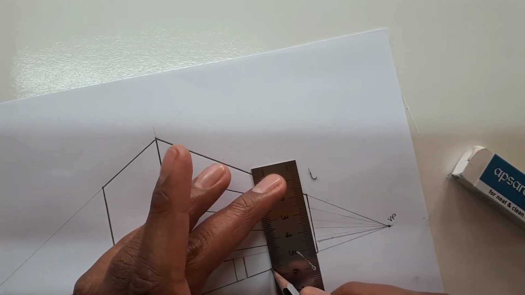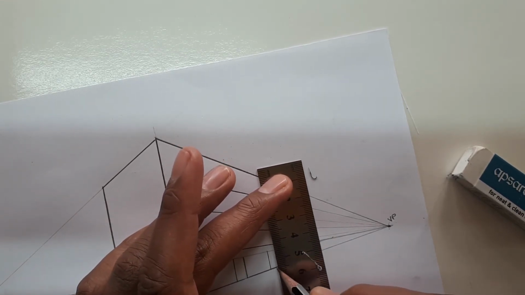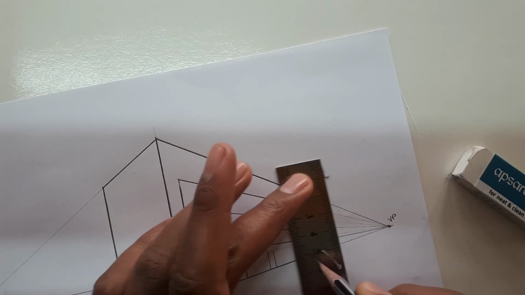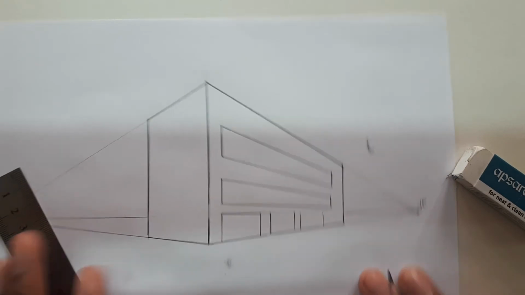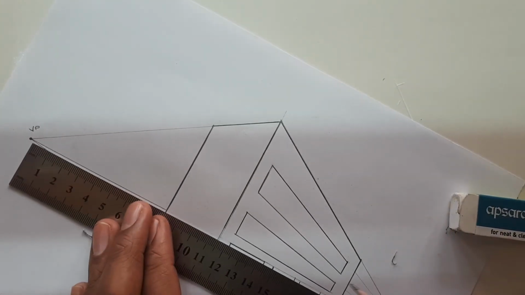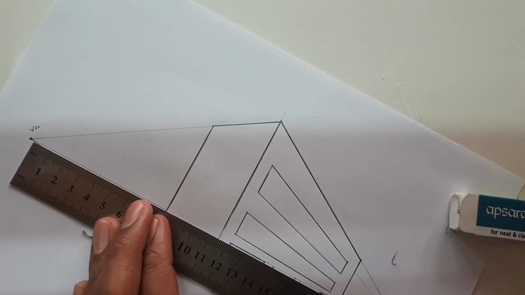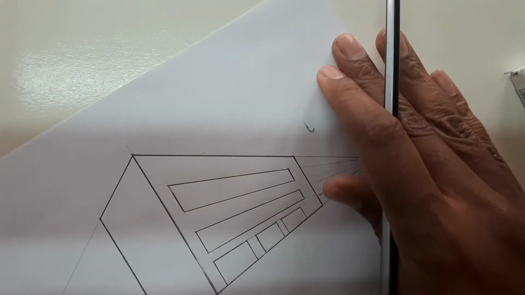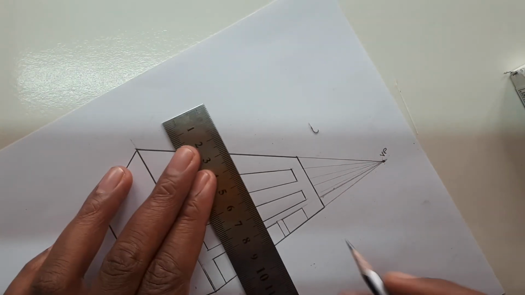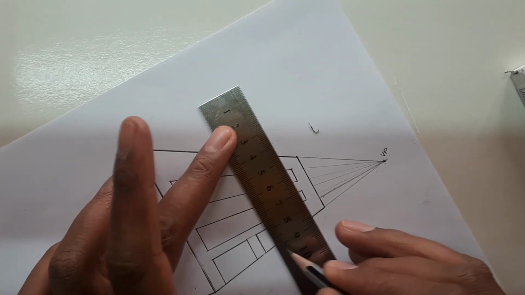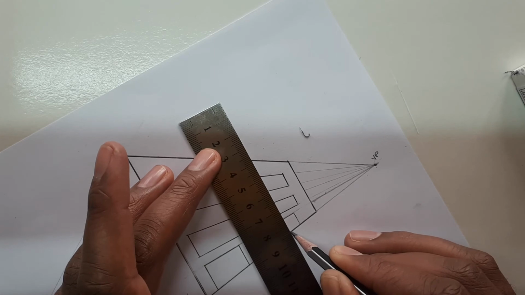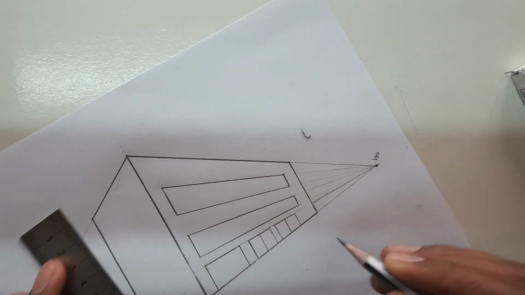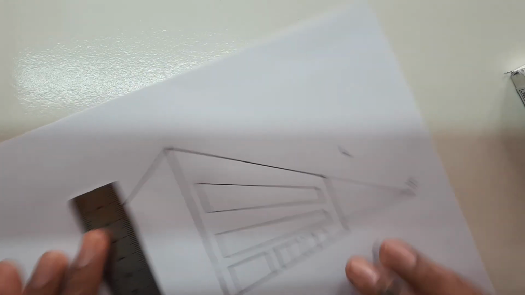Another vertical line, creating space, another vertical line, another vertical line. You notice that these are reducing in size because of the increased distance that is there. So these can be windows. Okay. So let's say I'm done.